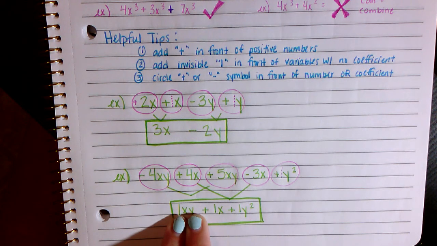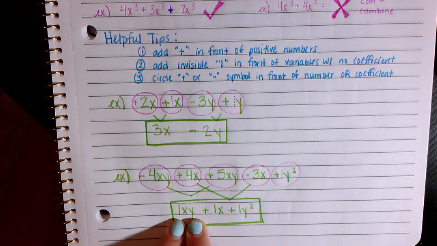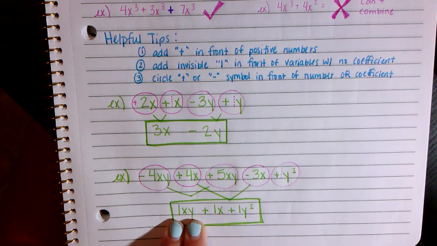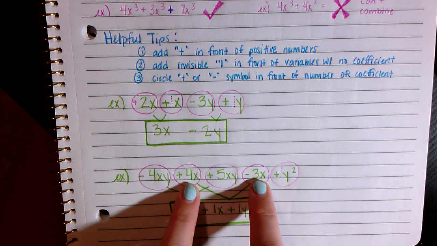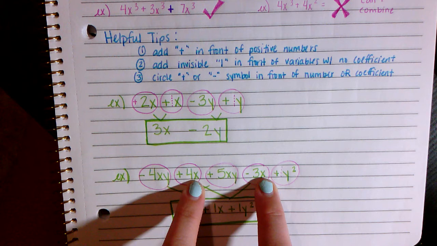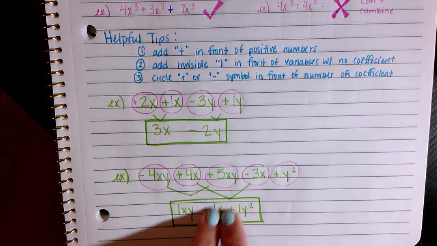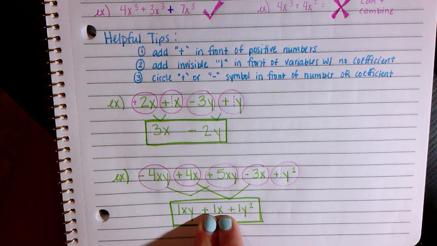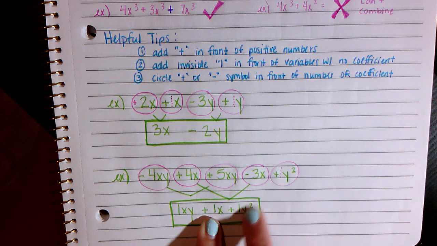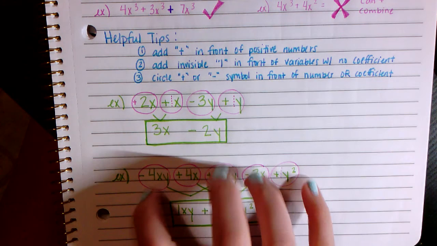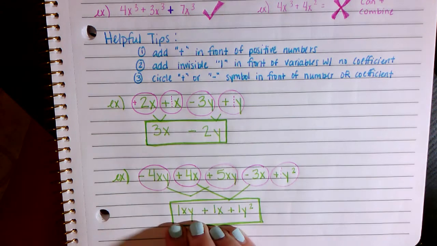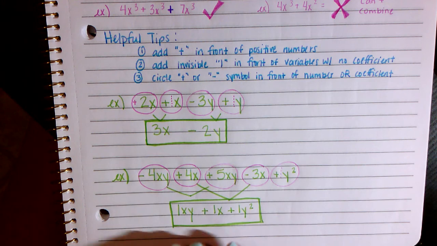And -4 and +5 is 1. Now again, you don't have to write your 1, but I did. It's fine. And then 4x and -3x, those are like terms. They both have a number and an x with no exponent. So I combine those, and +4 and -3 is just 1. 4 minus 3. And then the y squared, you can't forget about it, but there's nothing to combine it with, so it just comes down as well. So all we're doing is taking something that's not in its simplest form and combining things that we can to make it easier to look at and read.